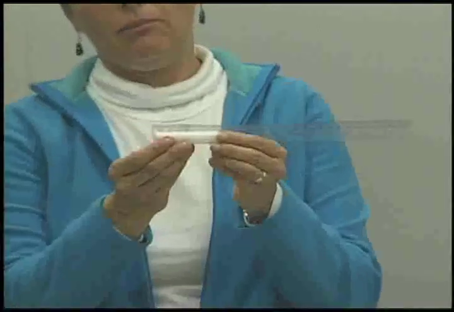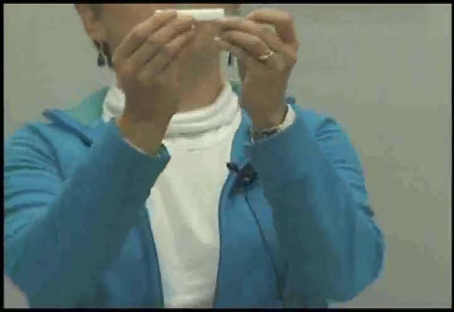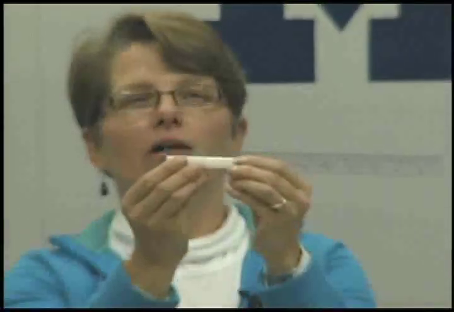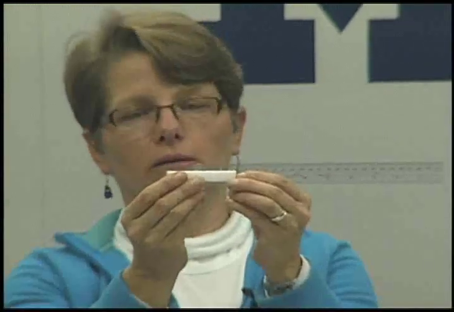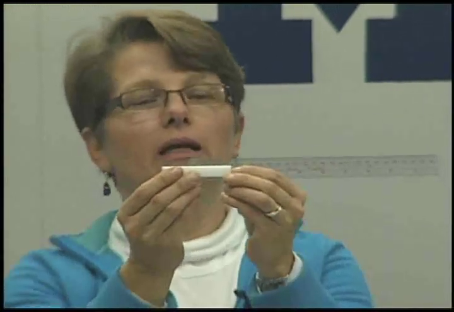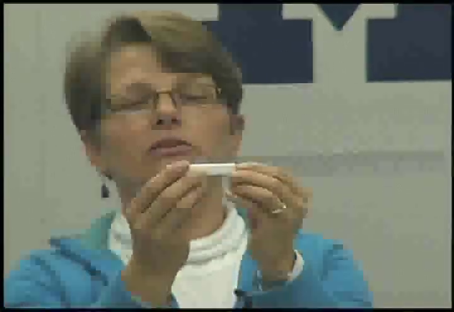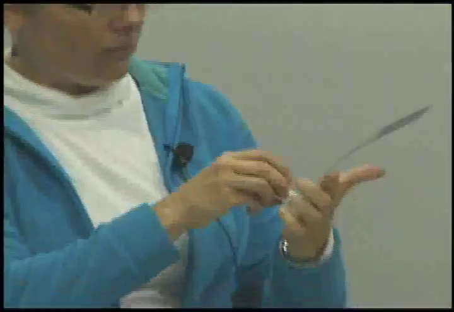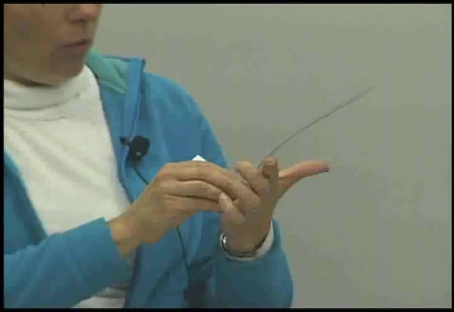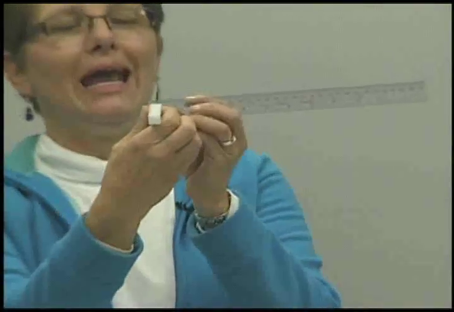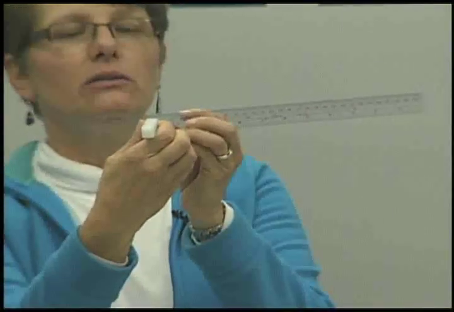Let me turn on the other camera. So again, remember, because this is a regularly shaped object, we can find the volume with length times width times height. The length of this is 7.5 centimeters. The width is 1.8 centimeters.